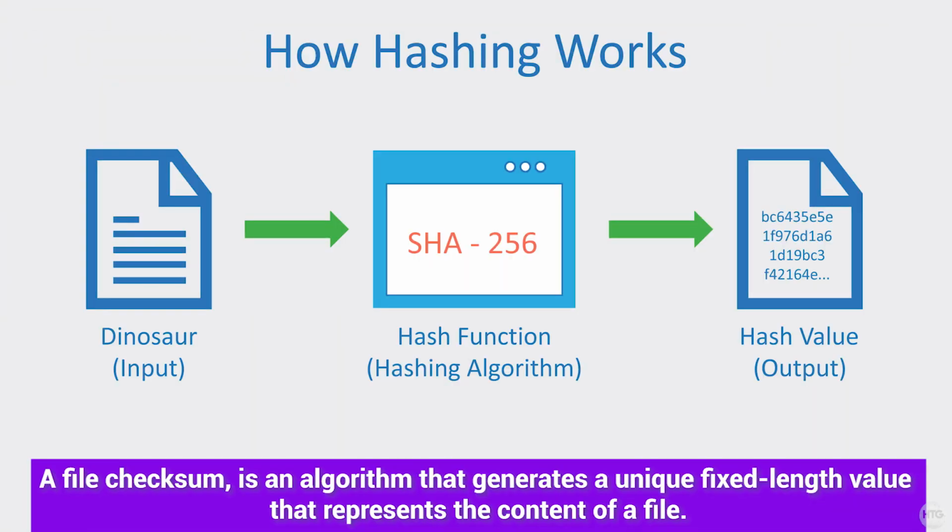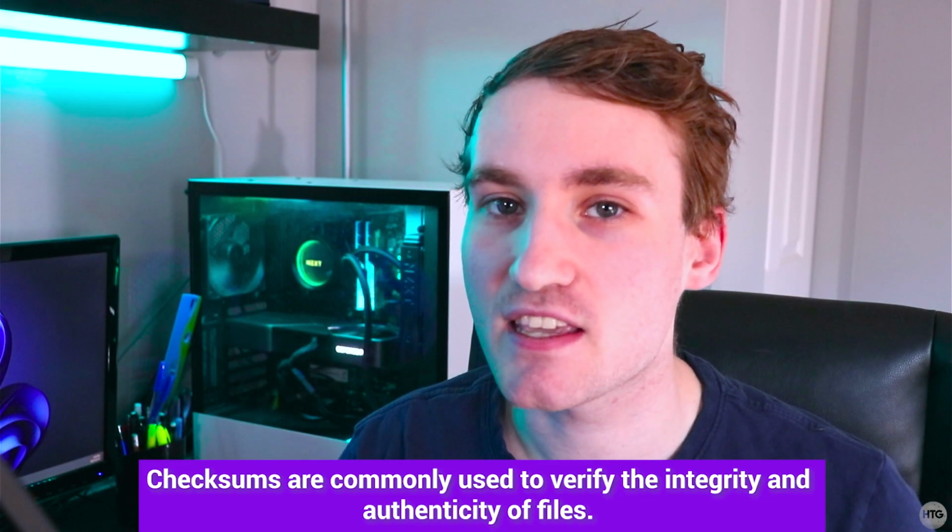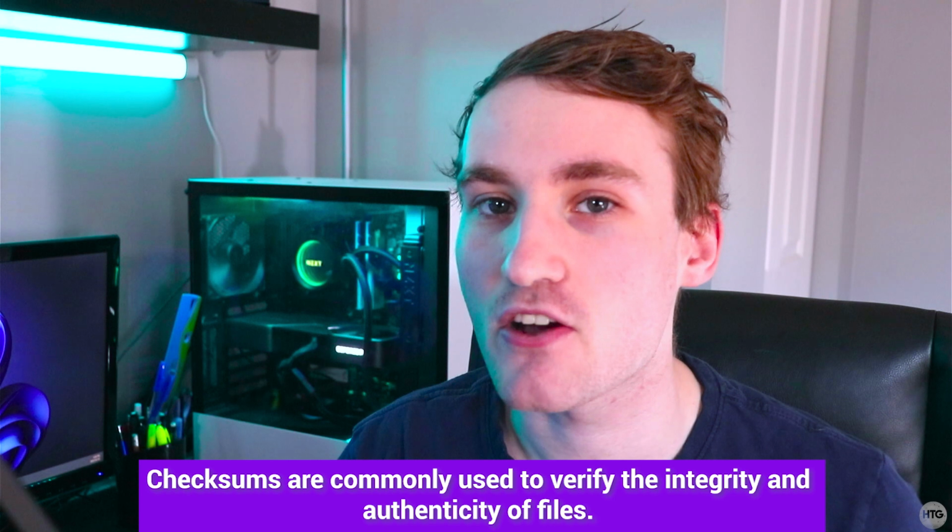How's it going, guys? It's Kyle with a How To Guy 123 here, and in today's video, I'm going to be teaching you guys about file checksums, also known as file hashing or file verification. A file checksum is an algorithm which generates a unique fixed length value that represents the contents of a file. File checksums are commonly used to check the integrity and authenticity of files.